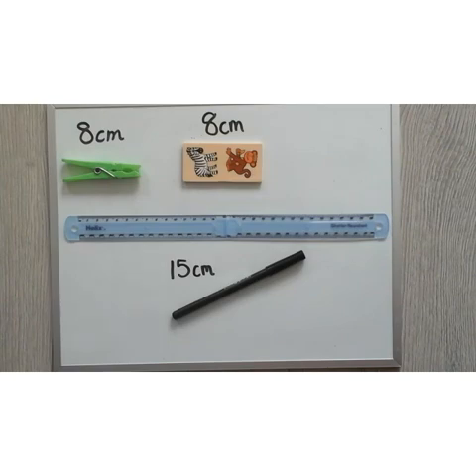Okay, your challenge is to find objects around your house to measure. See if you have a ruler or a tape measure. Remember to look out for the centimetres, the C and the M, and see how many things you can measure.